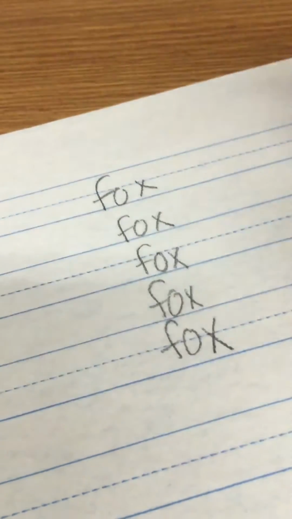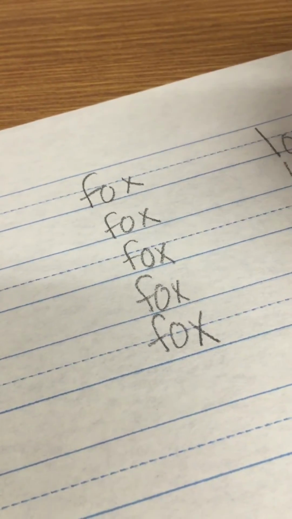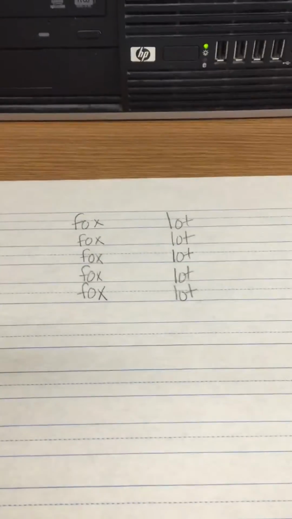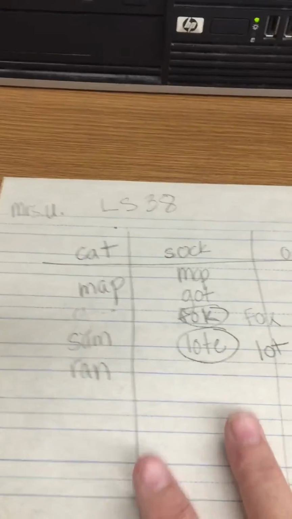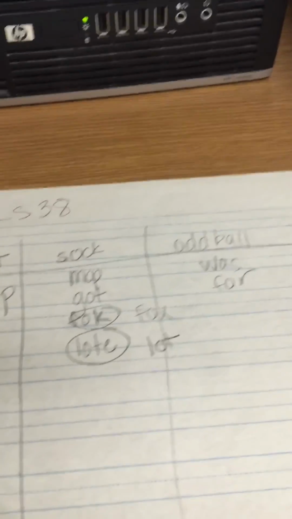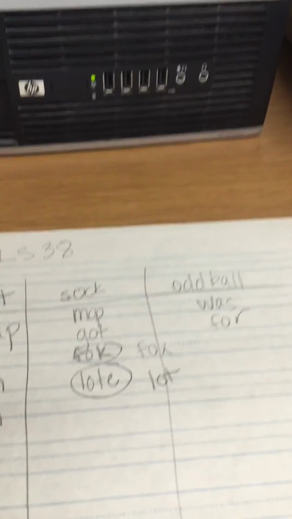Then once you've circled them, you're going to turn your paper over and write each word 5 times. So I'll write fox 5 times, and I'll write lot 5 times. Once you've checked that you've done them all correctly, circled the ones that are incorrect, and written them 5 times on the back, then you'll turn this paper in my box. You don't need to turn your word study book in this time, just turn the paper in, but make sure that you did it correctly, you checked it, and you wrote any misspelled words on the back.